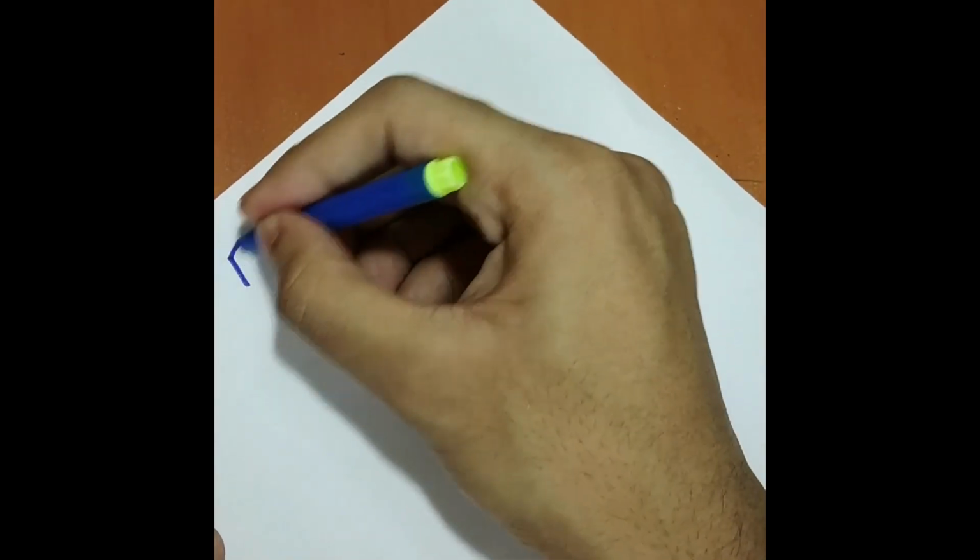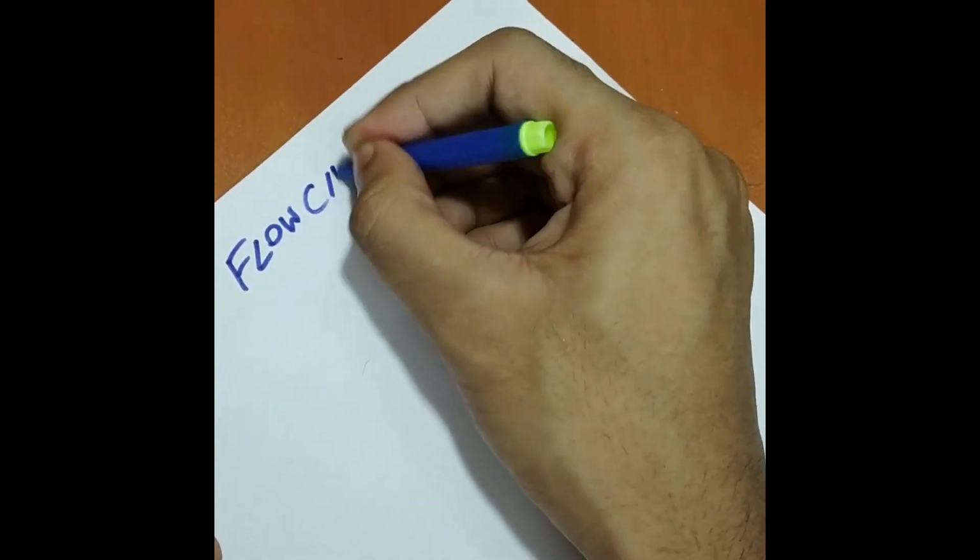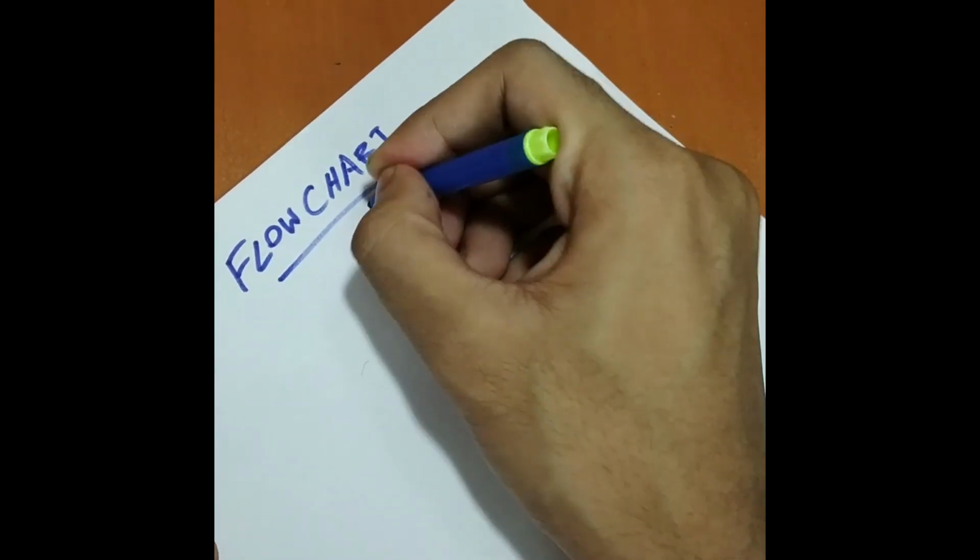Let us first start with what is a flowchart. Write down flowchart. Well, a flowchart is a pictorial representation of an algorithm. Now, what is an algorithm? An algorithm is a set of instructions which, when given an input, can process the output.